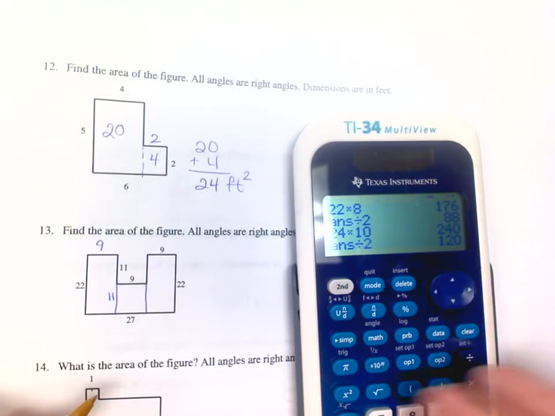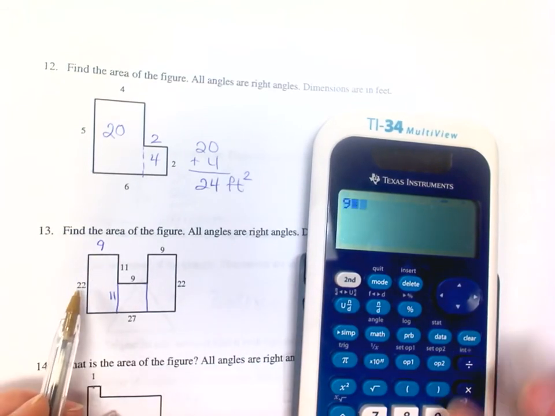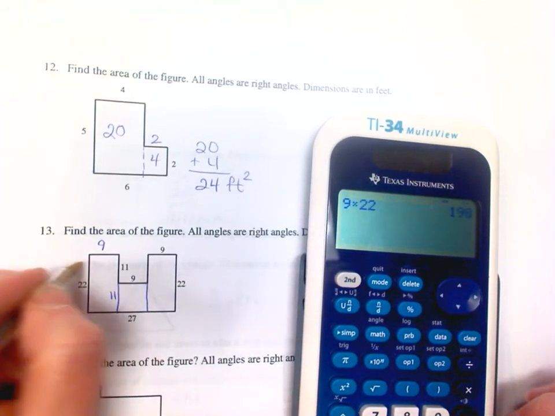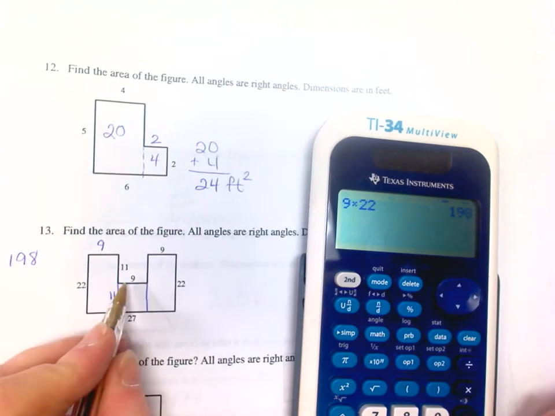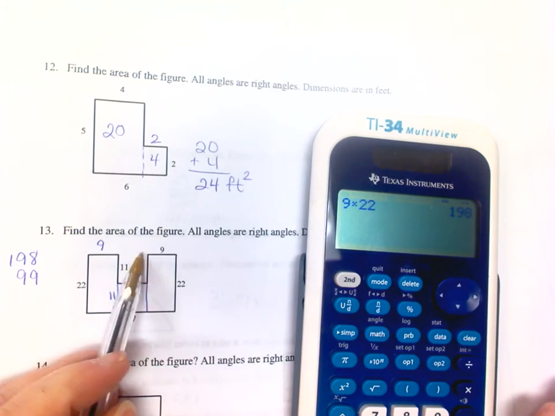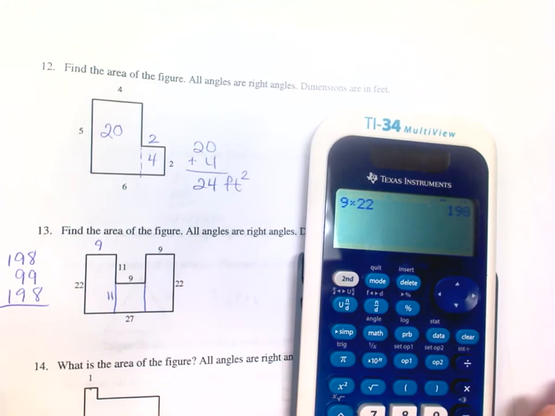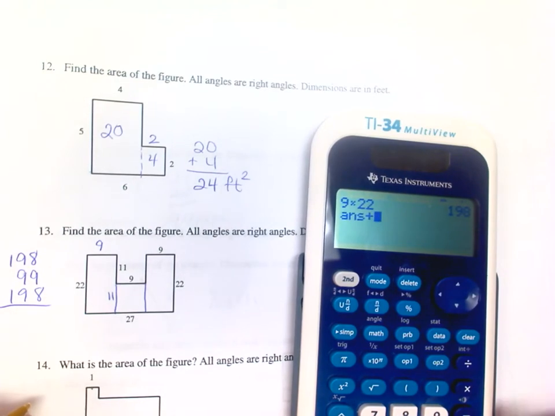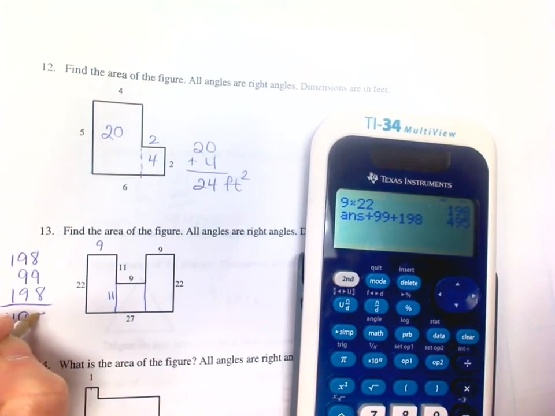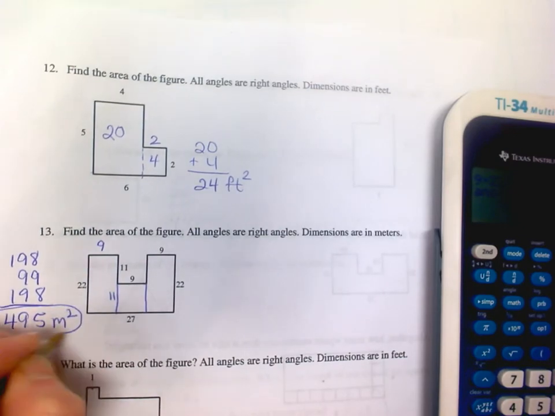So let's go ahead and find the area of all these. 9 times 22, 198. 9 times 11, 99. And 9 times 22 is still 198. We'll add those together, and get 495 square meters is our final answer.